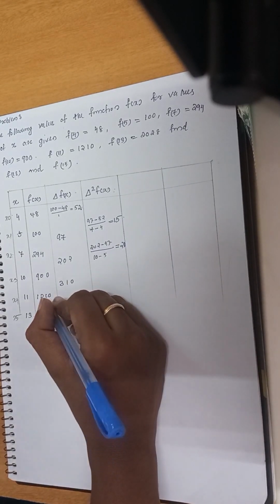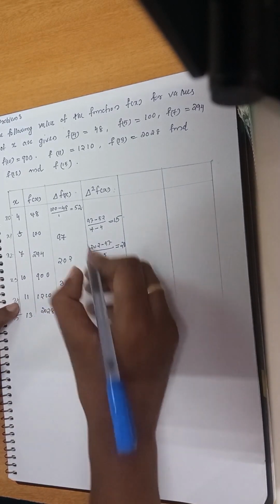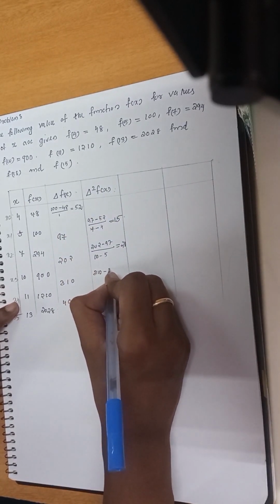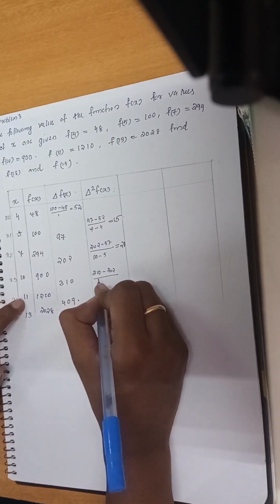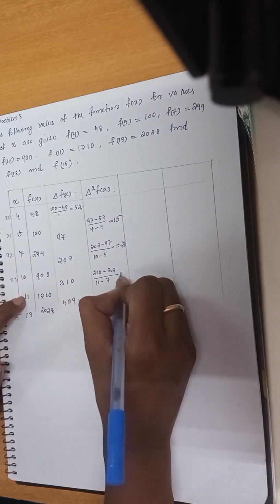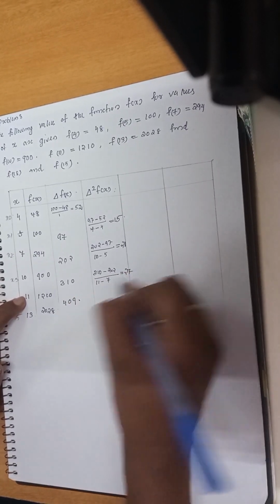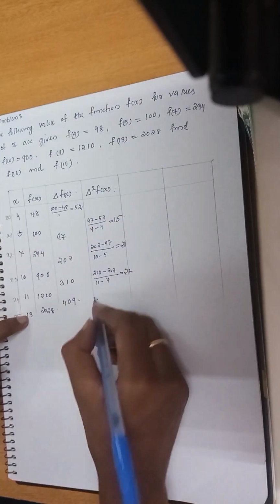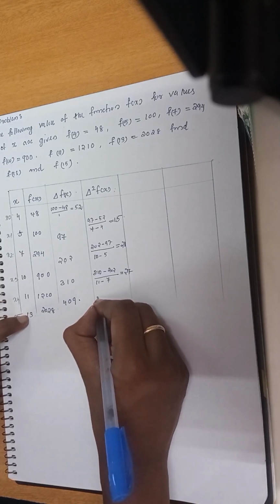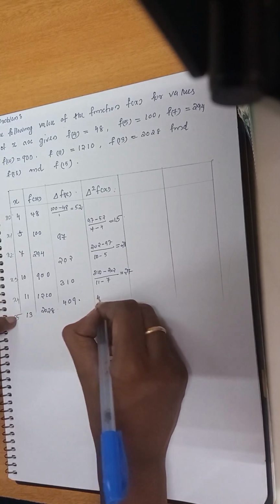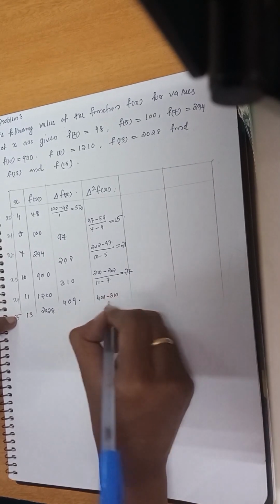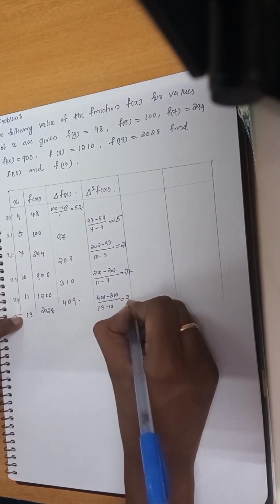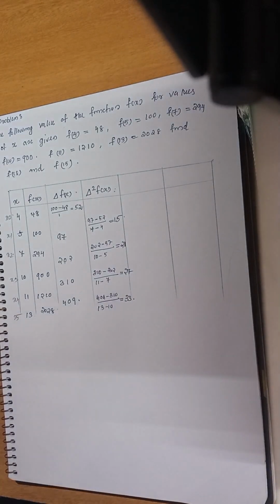Next, delta square of f of x2 is equal to (310 minus 202) divided by (11 minus 7), that is equal to 27. Then delta square of f of x3 is equal to (409 minus 310) divided by (30 minus 10), that is equal to 33.